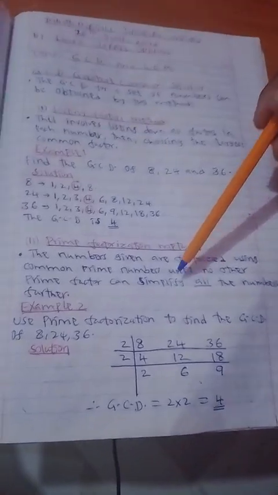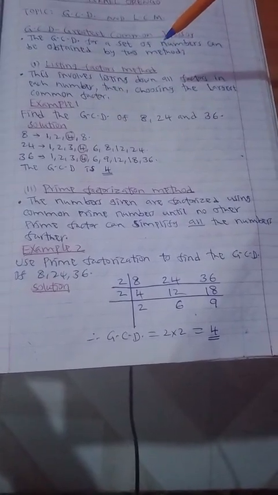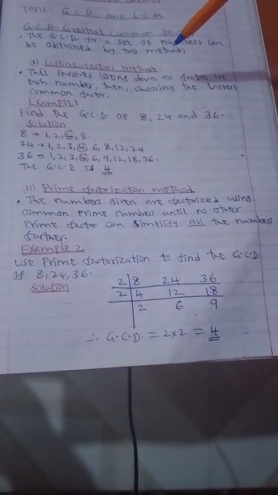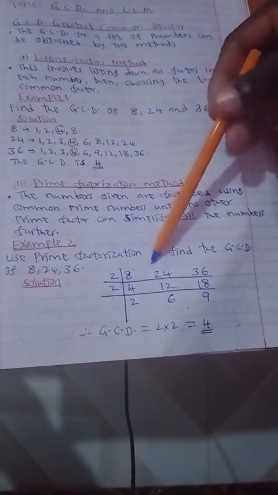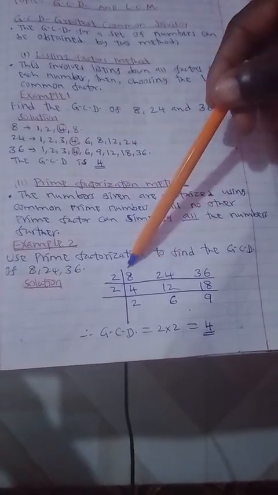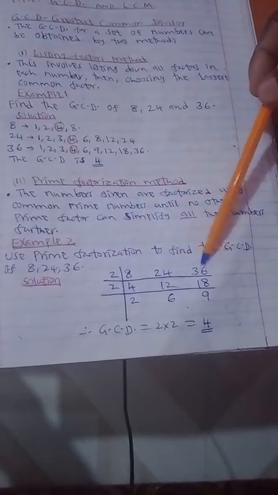Example 2. Use prime factorization to find the G.C.D of 8, 24, and 36. These are the numbers that we have already found here, and the G.C.D was 4. Let us prove it by factor method. The numbers are 8, 24, and 36. We choose a common factor. We start from the least.